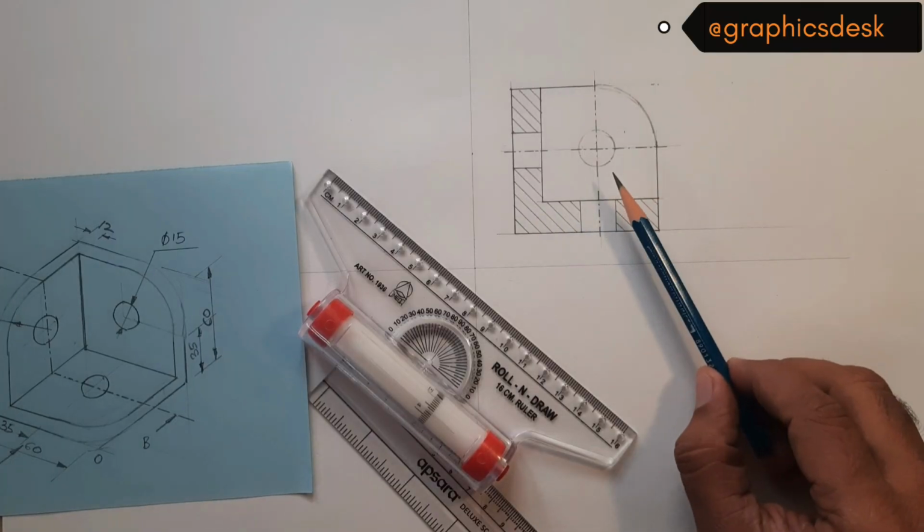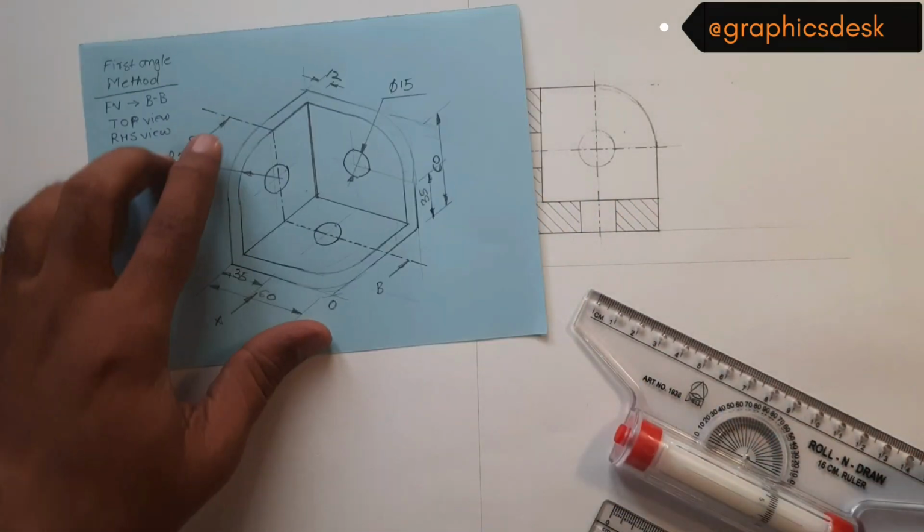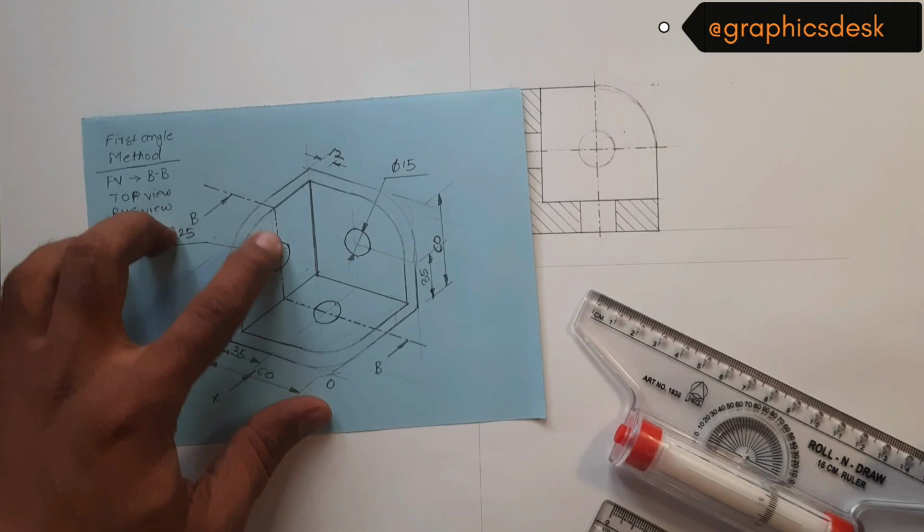Okay, so this is what we have, the sectional front view, where section is taken along the BB plane.